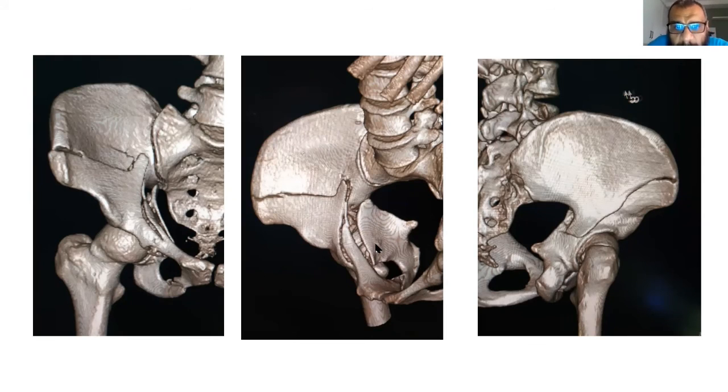In the Stoppa approach, which is a tricky part, you can start your reduction here. So you will use, and you will see it in the AO reference, the plate as a reduction and fixation tool. So the plate will effectively reduce this periarticular part of the column and put it in place, because you have more control and more direct vision in this part through the Stoppa approach.